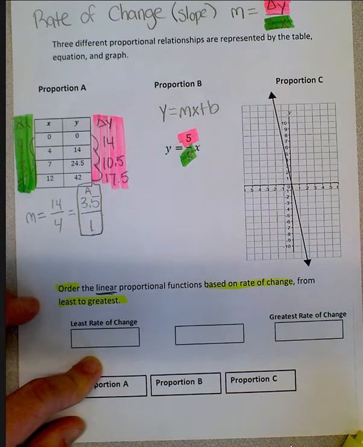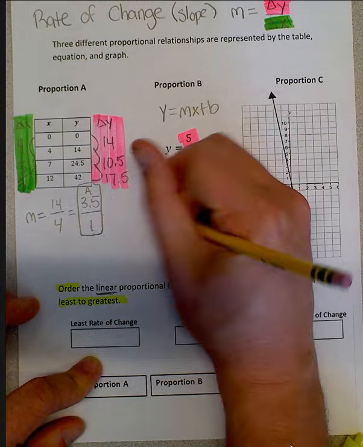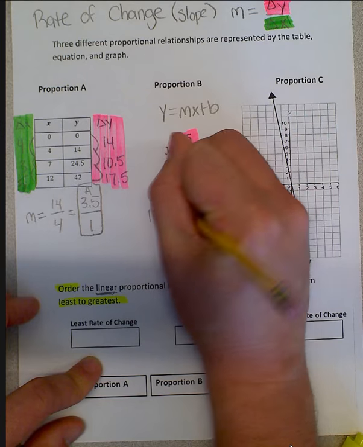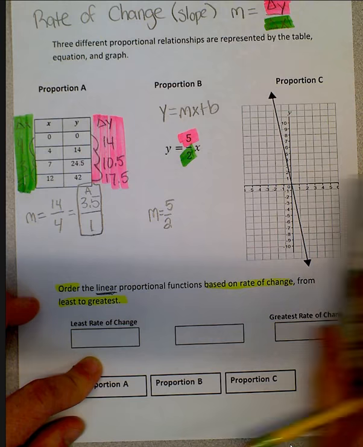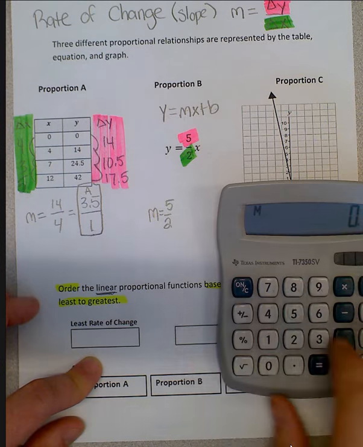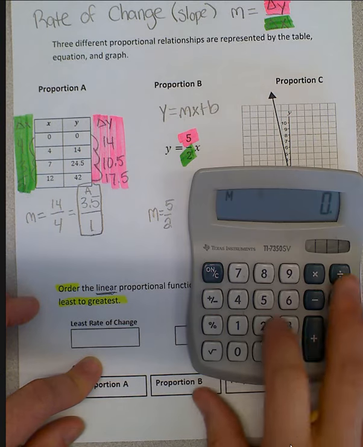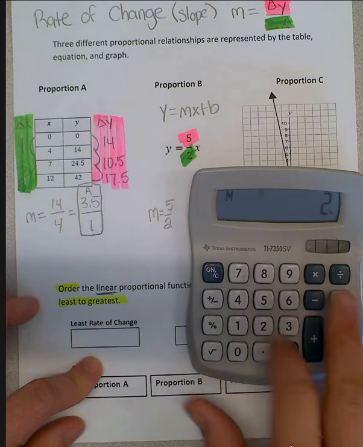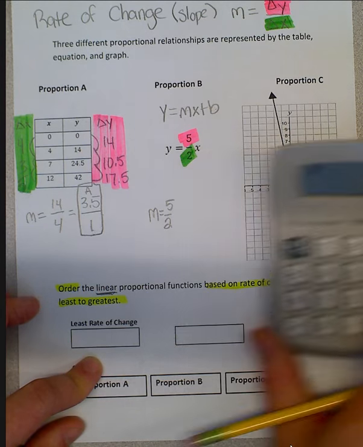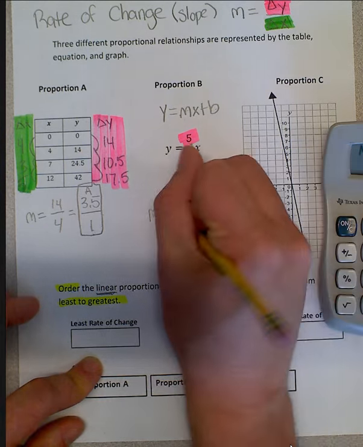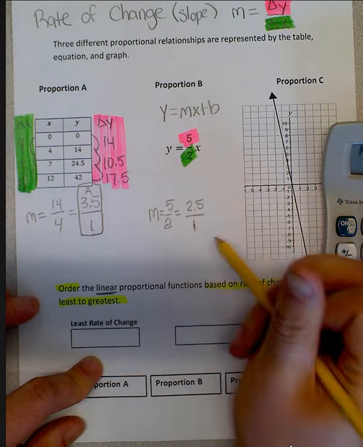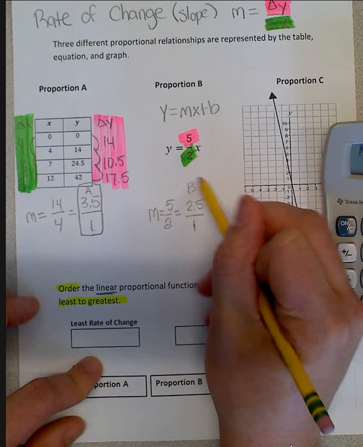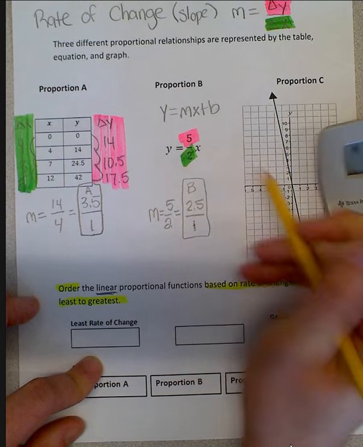So my rate of change for proportion B is 5 over 2. And because we're ordering these, we want to make sure we find the unit rate. So 5 divided by 2 is 2.5. This means y is changing by 2.5 every time x changes by 1 for proportion B. So we can already see which one's bigger.